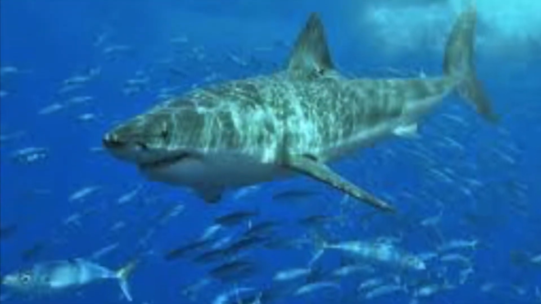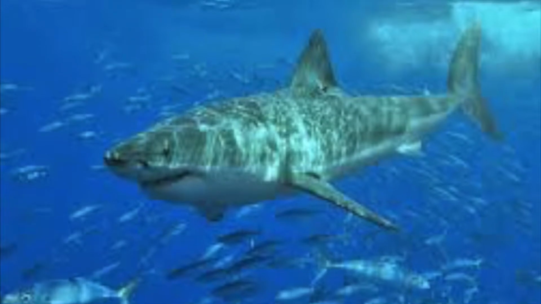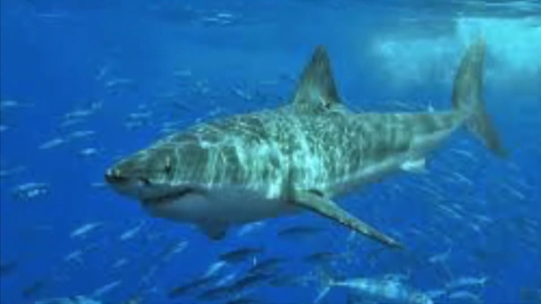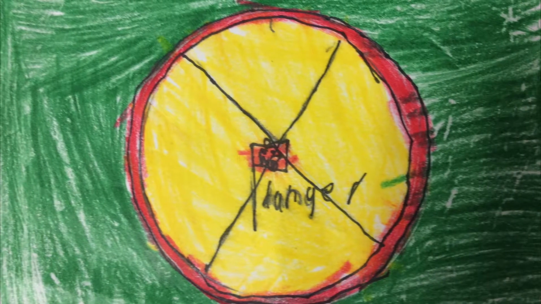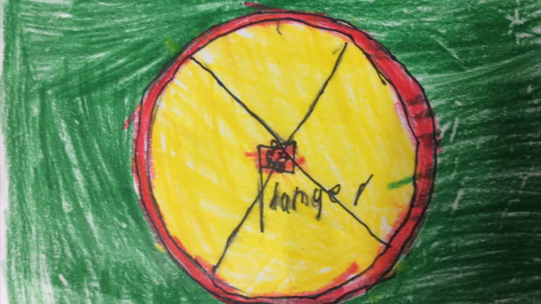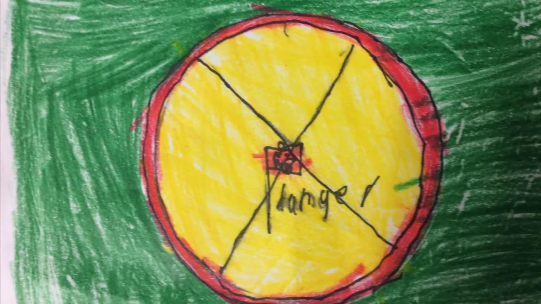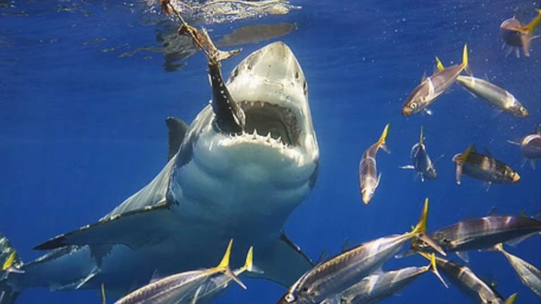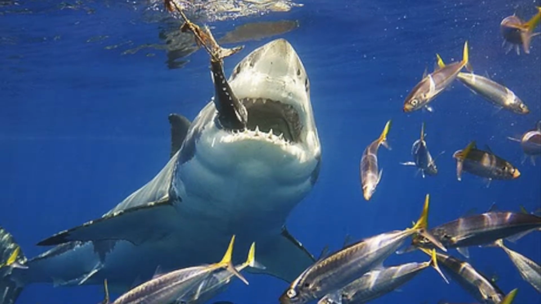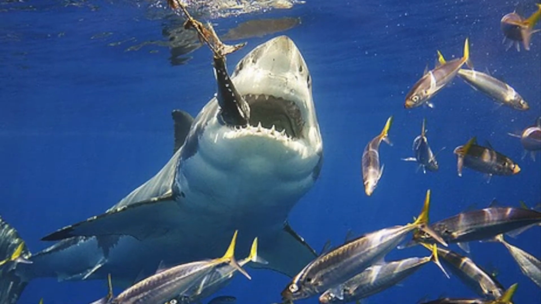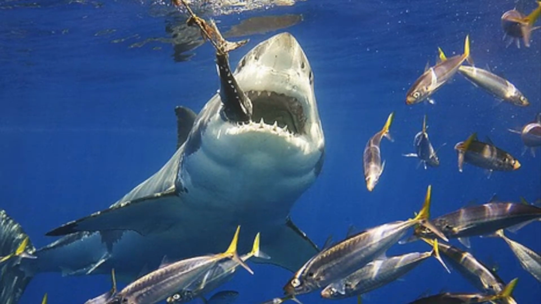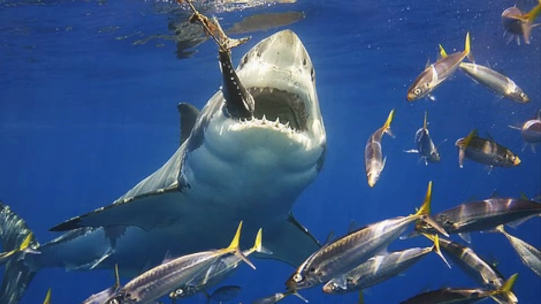The great white shark is the biggest fish-eating creature in the ocean. The great white shark is barely known for any attacks on humans. The great white shark has the strongest bite of any creature living today. The great white shark can sense blood from up to 2 miles away.